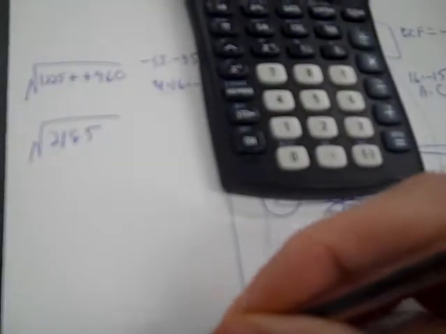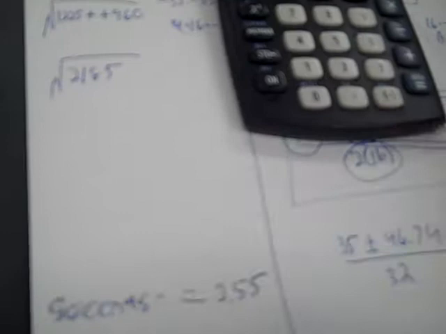So I take 35 plus 46.74, hit equals, divide by 32, and that's 2.55. Then I take 35 minus 46.74, hit equals, divide by 32, and that's negative 0.37. Now 2.55 is a much better answer, makes a lot more sense. So there's my seconds.